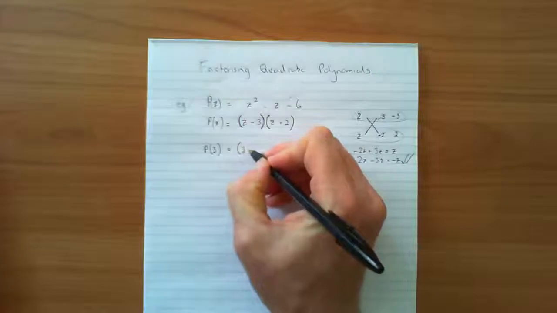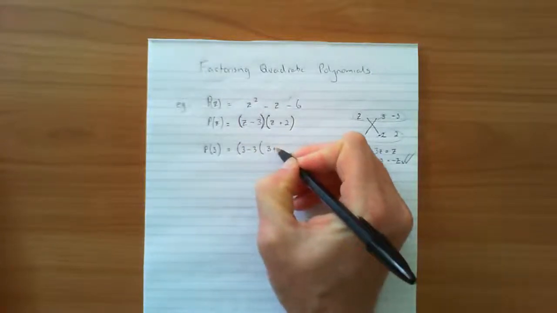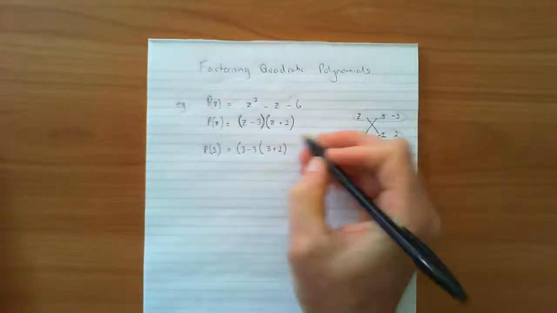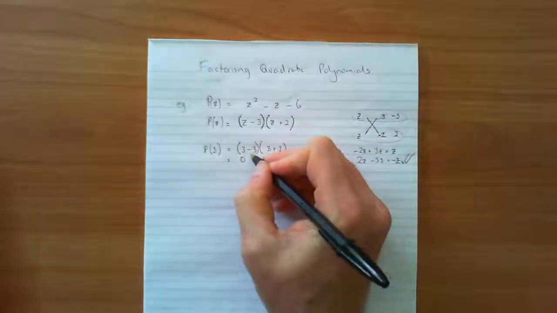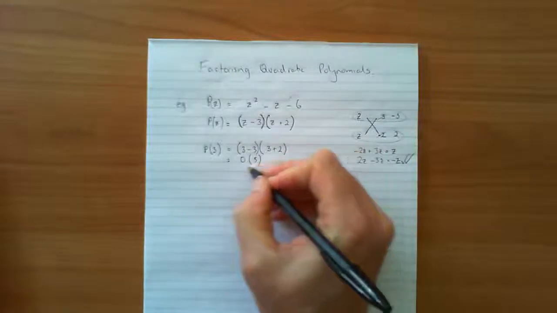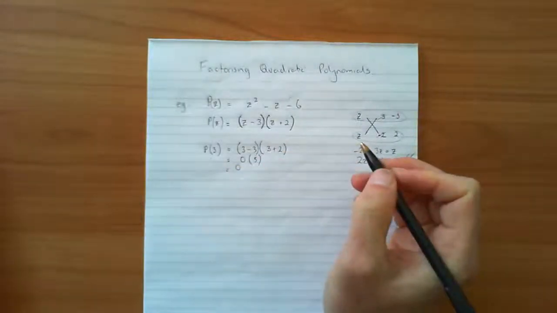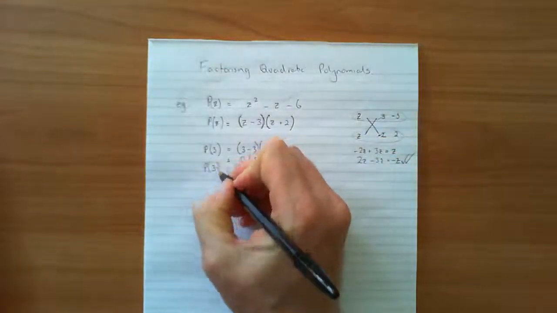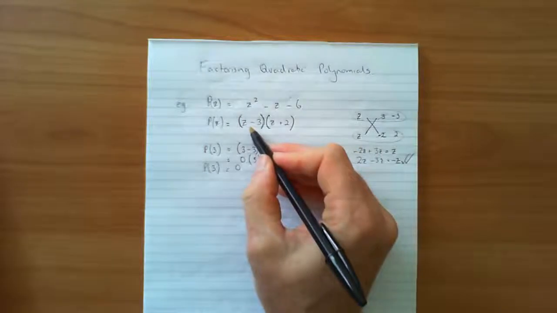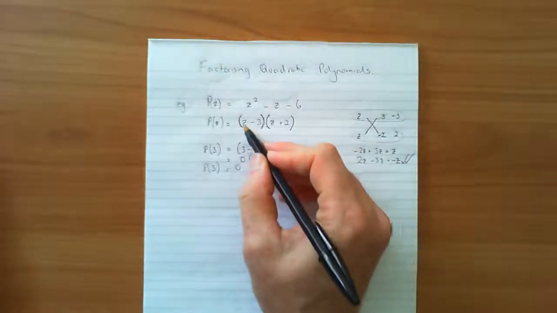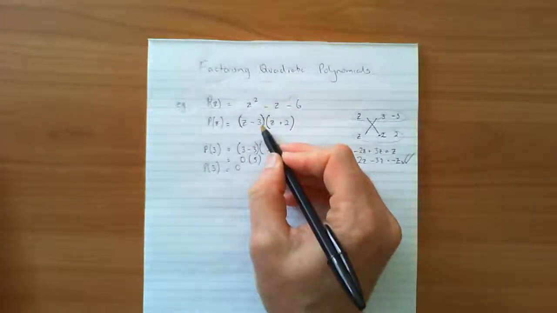That gives us (3 minus 3)(3 plus 2). 3 minus 3 is 0, multiplied by 5 equals 0. So notice that P(3) was equal to 0. What was the factor? The factor was z minus 3.